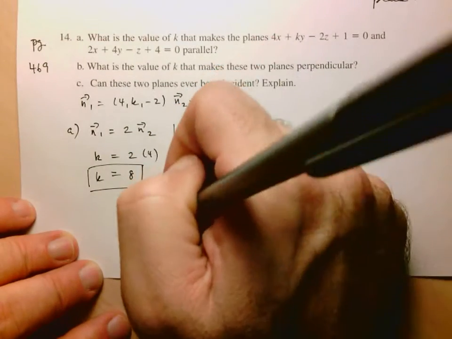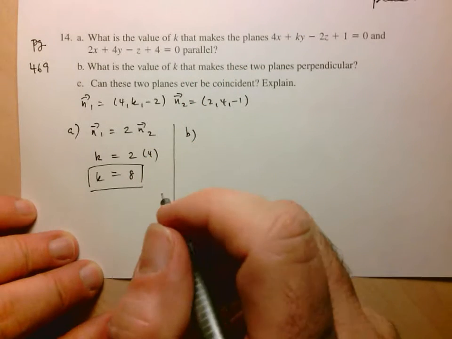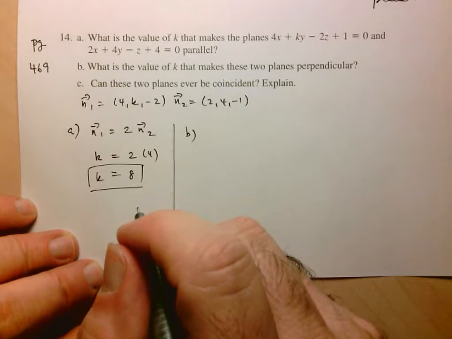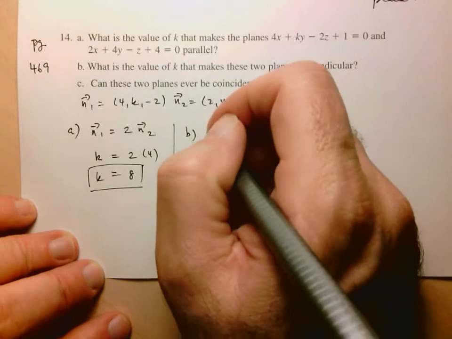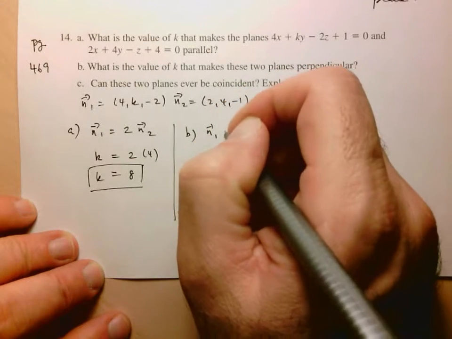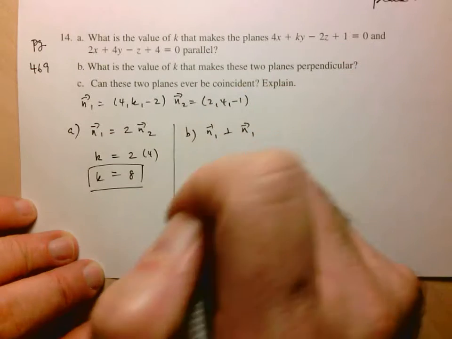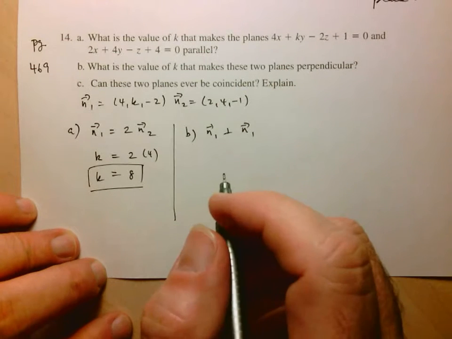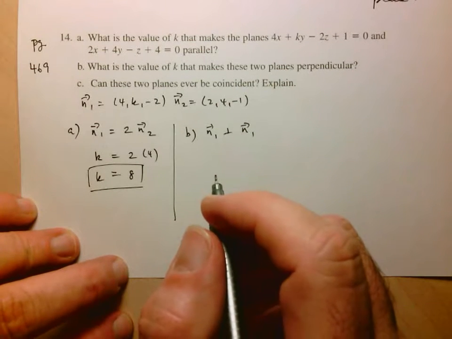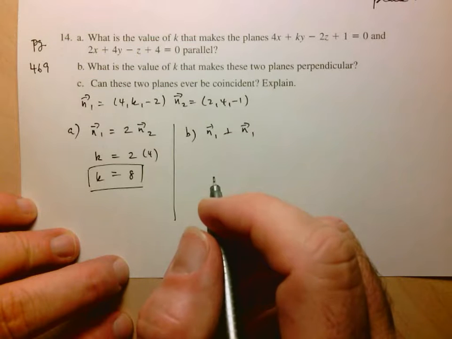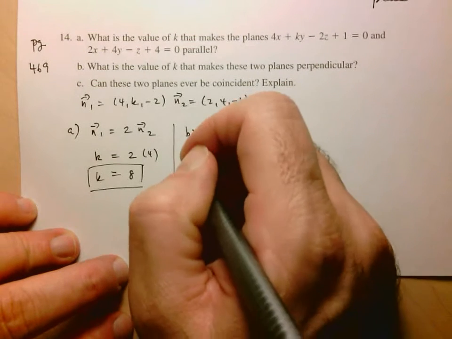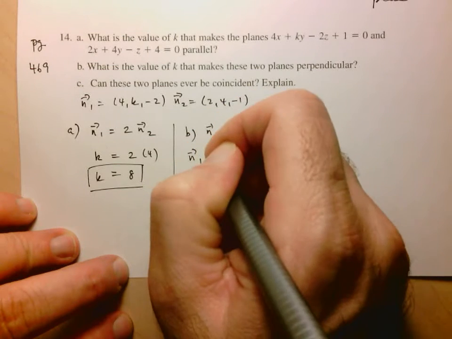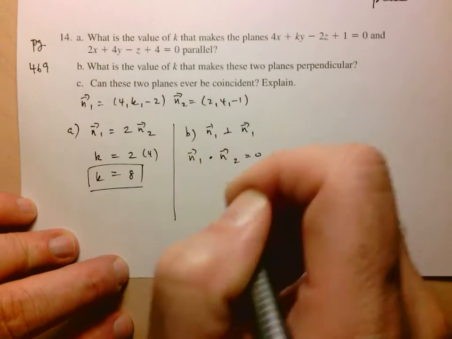Okay, so let's move on to part B. In part B, we have to show that these two planes are perpendicular, and that's the same as showing that the normal vectors are perpendicular. And of course, the way we show that two vectors are perpendicular is to figure out when their dot product is equal to 0. So I need n1 dot n2 to be equal to 0.